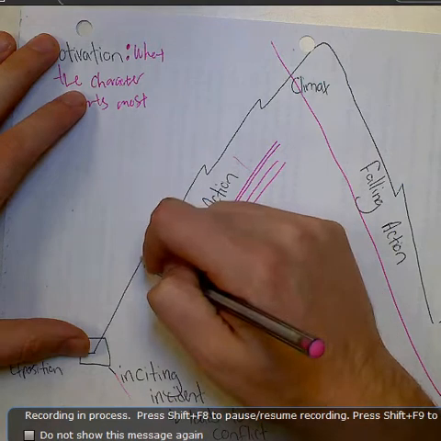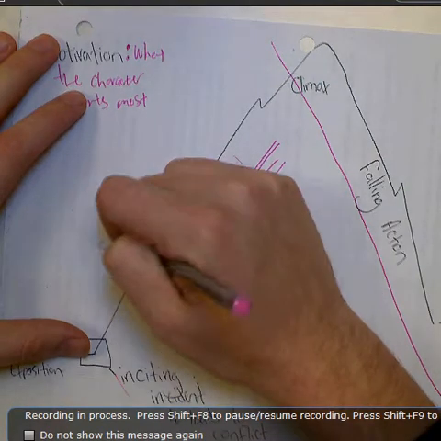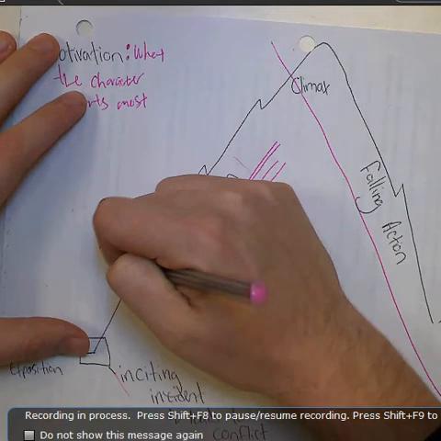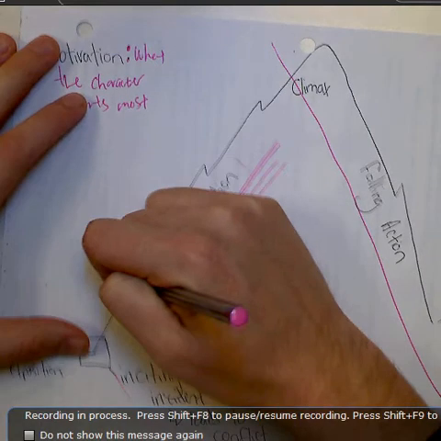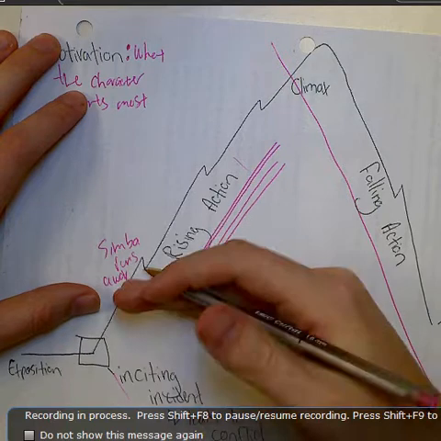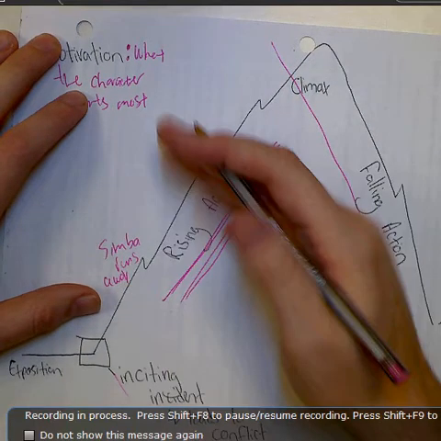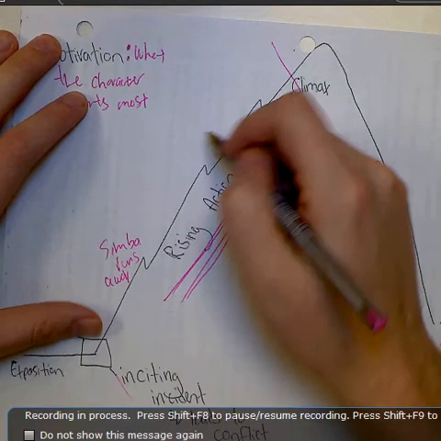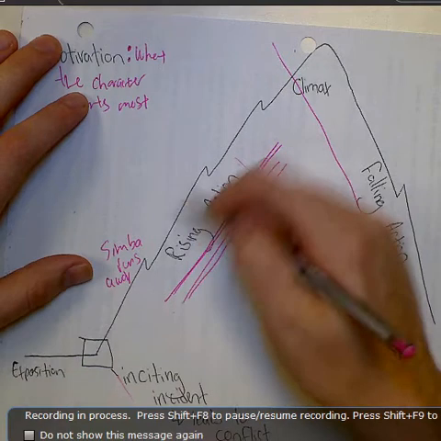But then we get a rising action of, well, Simba runs away. And because Simba runs away, he can't be king. And then you could ask, well, why does Simba run away? He runs away because he's scared of Scar. And then you get another rising action. If we're still asking that question, is Simba going to become king? Will Simba turn around and become king?